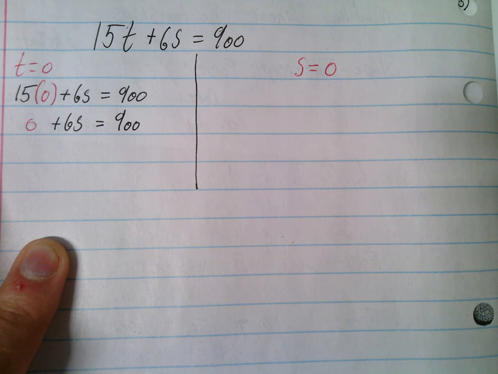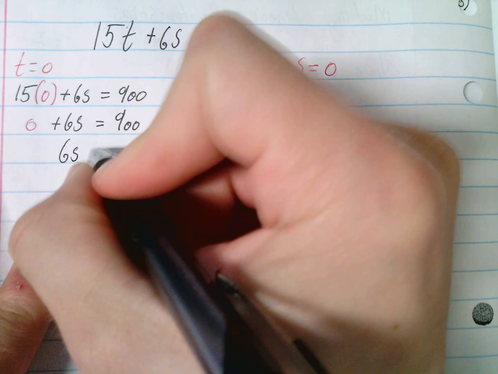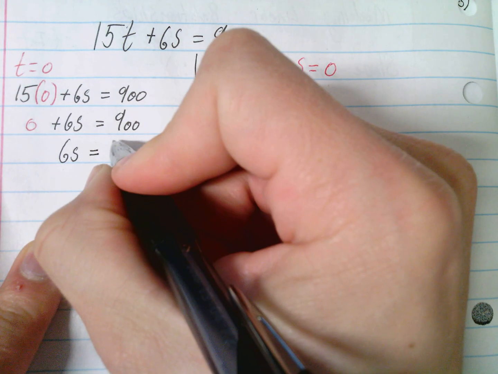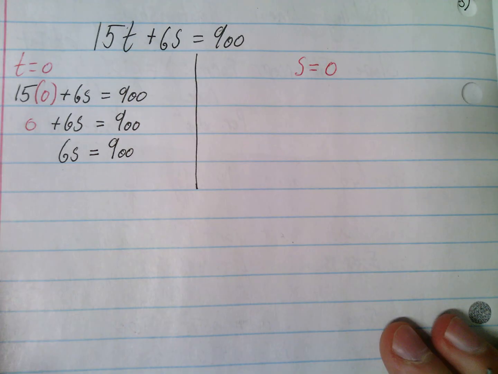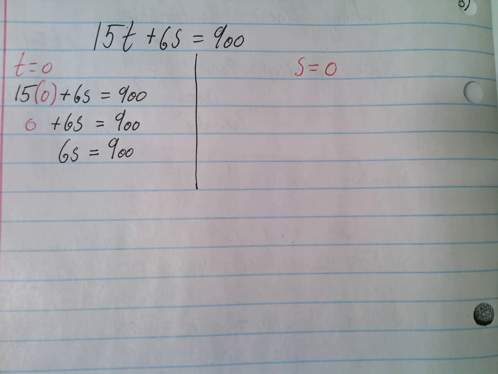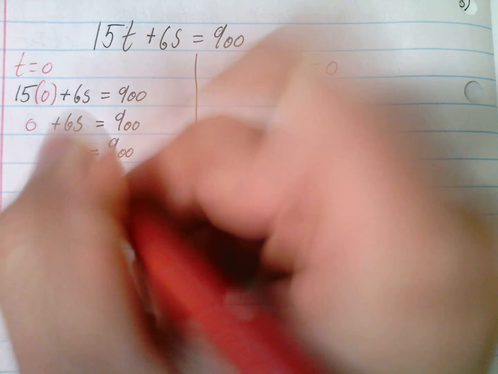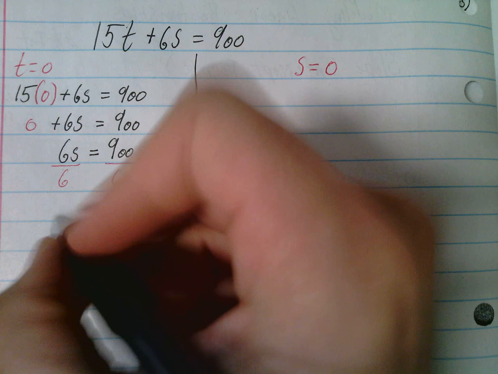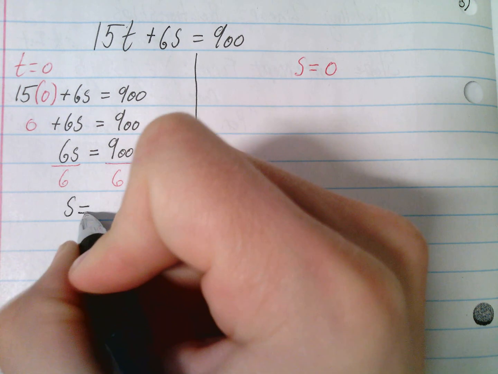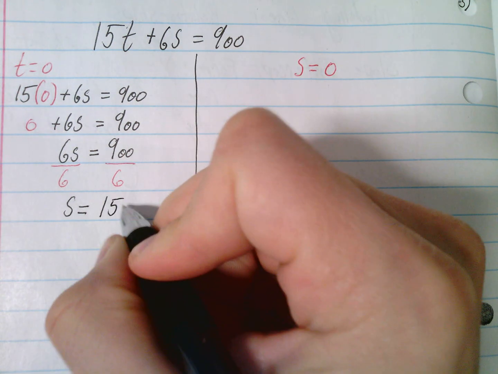Well, 0 plus 6s, that's just 6s. Then to solve for s, I would divide by 6, and I see that s would be 150.